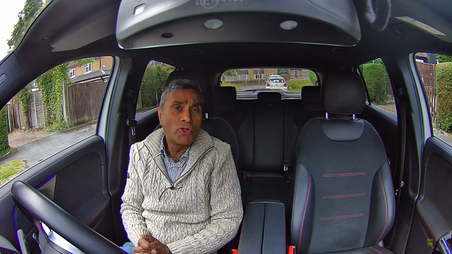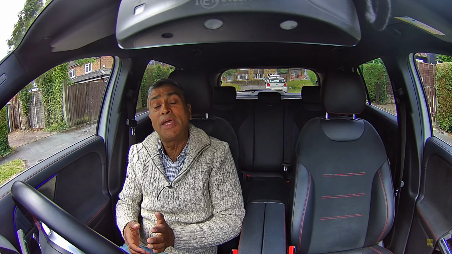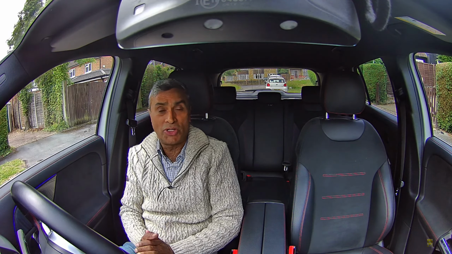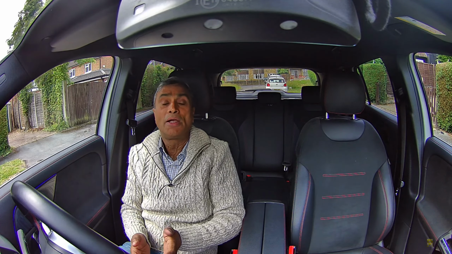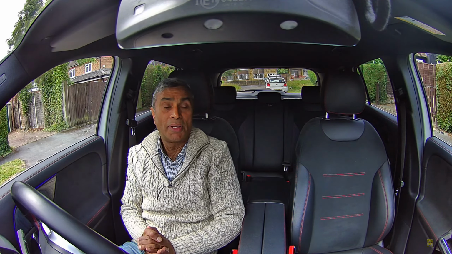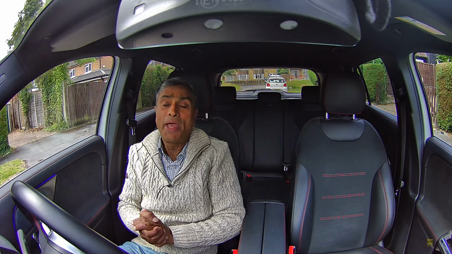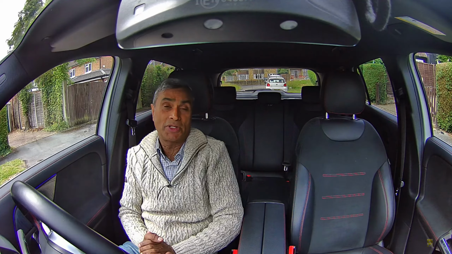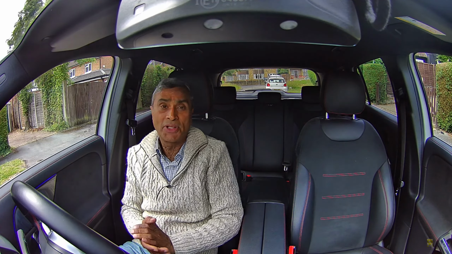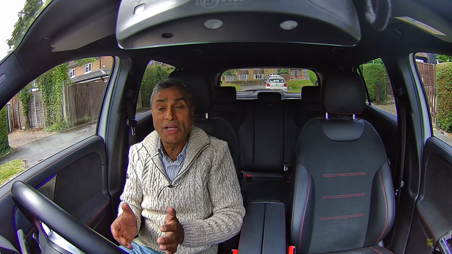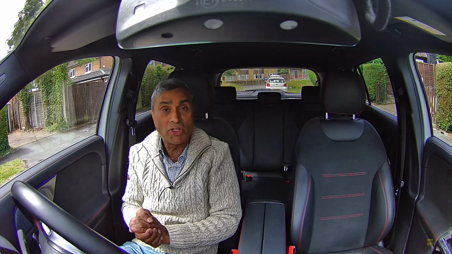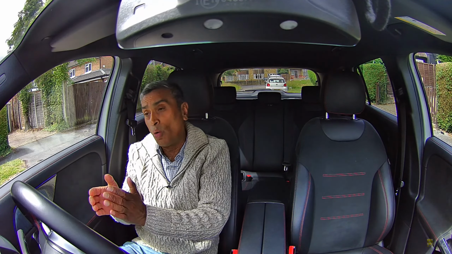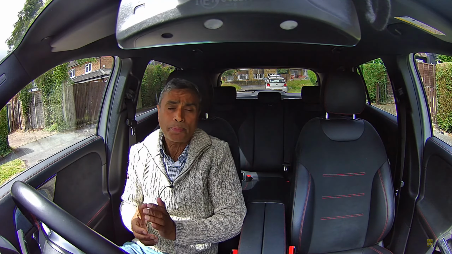How would you let other road users know of what you intend to do, of your intentions? Most of us would answer that question by saying using the indicators. And if that's what you thought, then you would be 100% correct. The indicators are an effective way of signaling to other road users that you intend to change direction, either towards the left or towards the right.